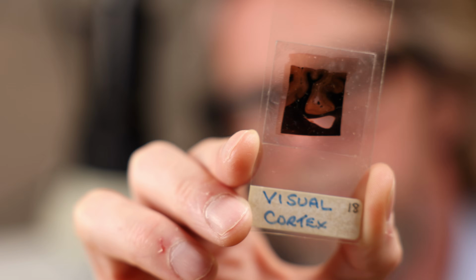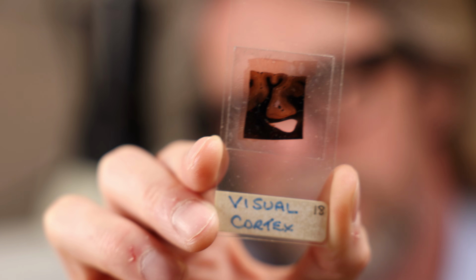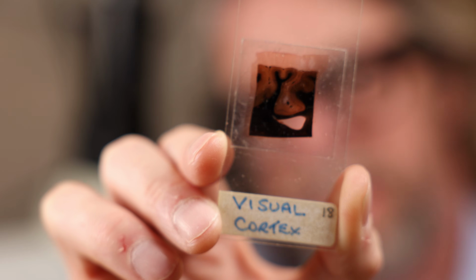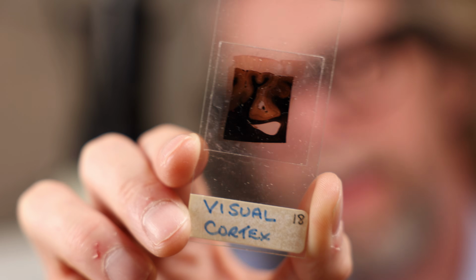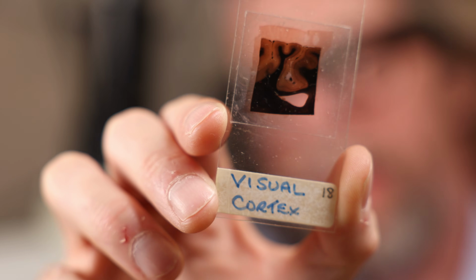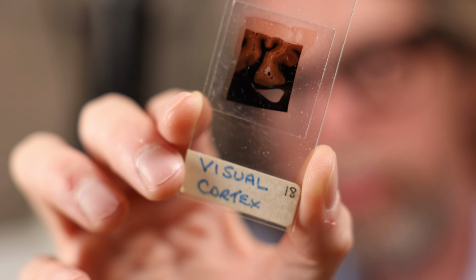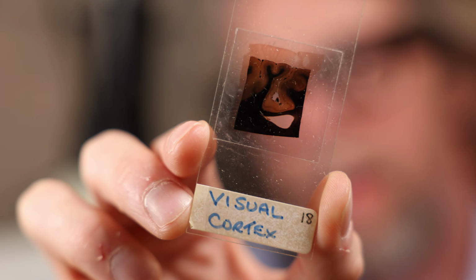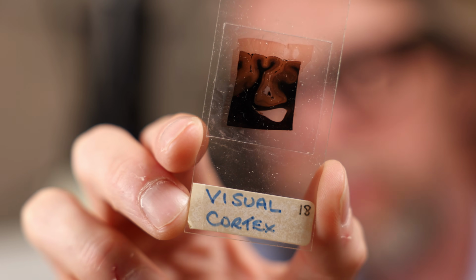This one says visual cortex. And look at the size of that thing. Also, look at the colour of it. I think this is probably Weil stain, which again is going to stain the myelin in the central nervous system. So the black there is the white matter and the grey matter is around the outside. So I don't know if you can see, we've got some cut edges, but we've also got the hints of some gyri and sulci there.